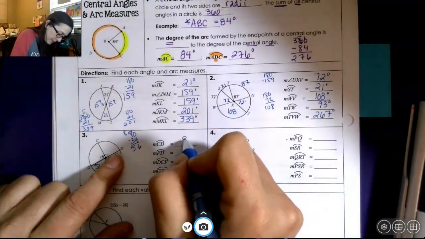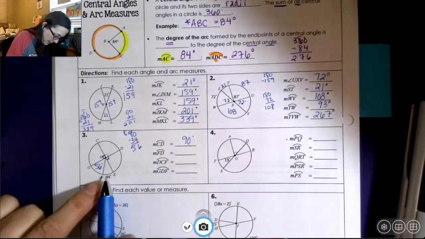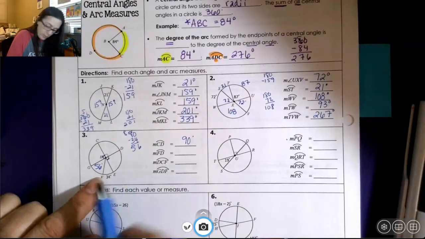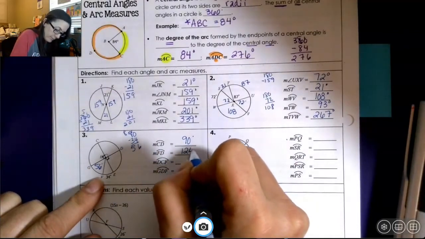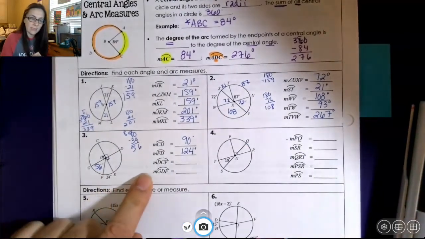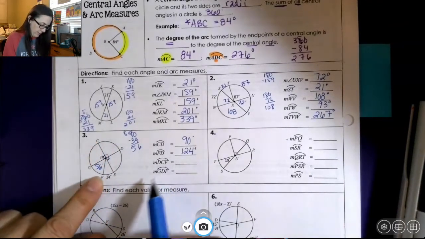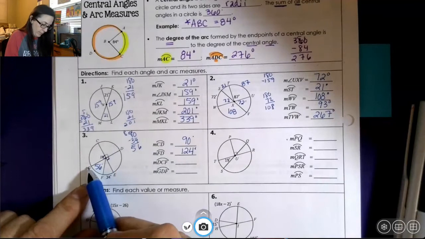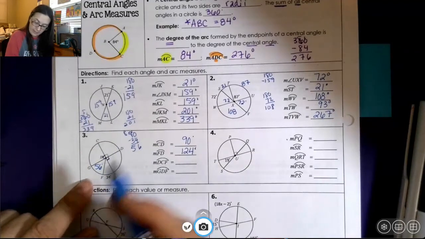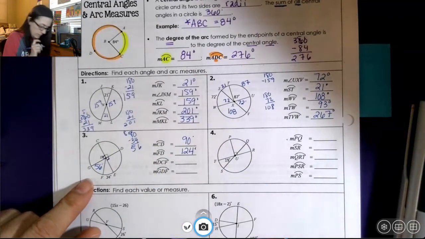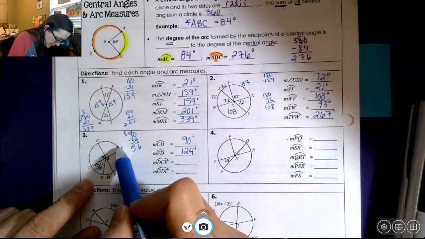CD, 90. F to D, I'm going to do 90 plus 34. I get 124. DCF, 180 plus 56. Did I do that wrong? DCF.